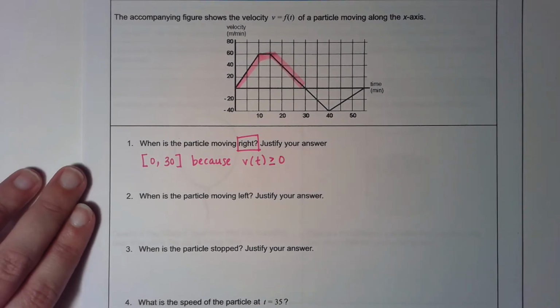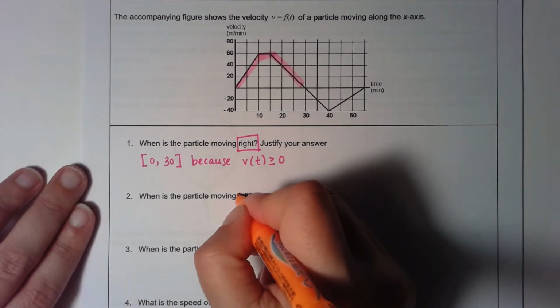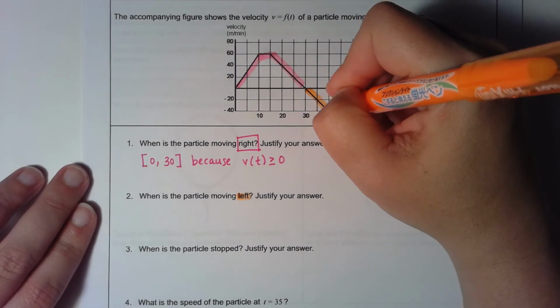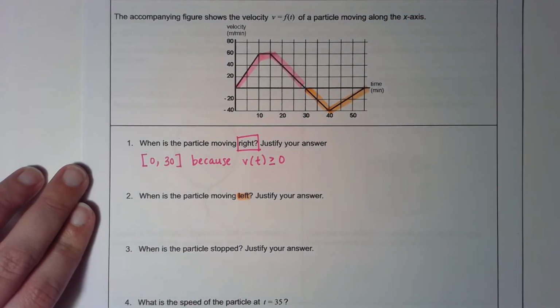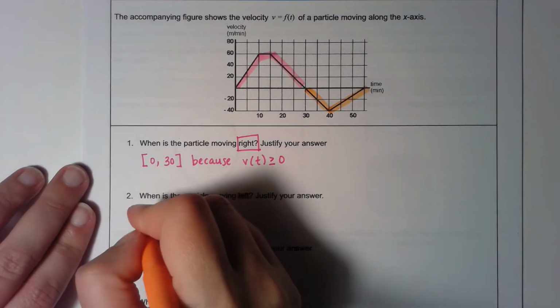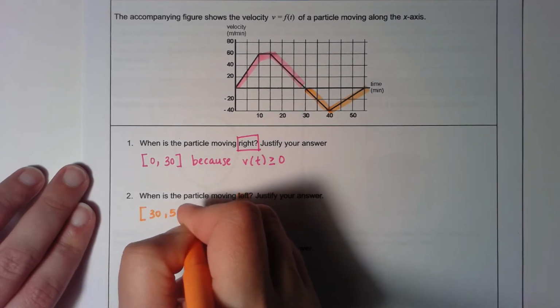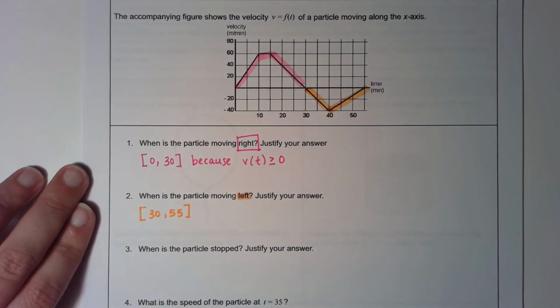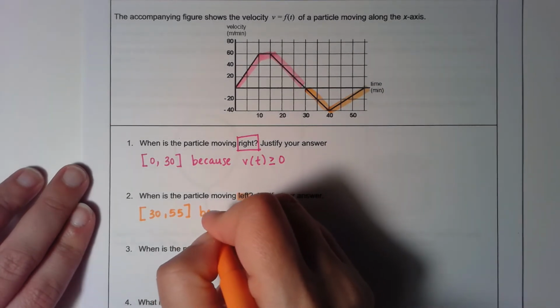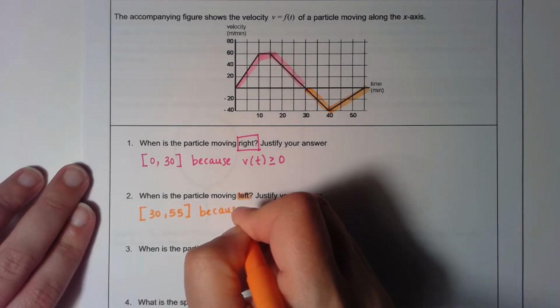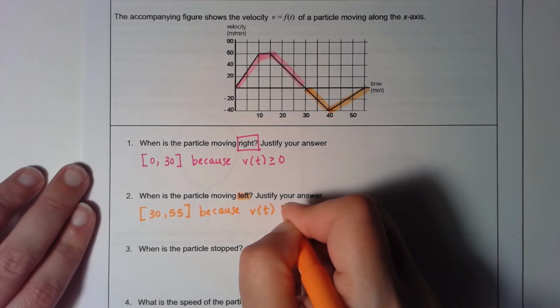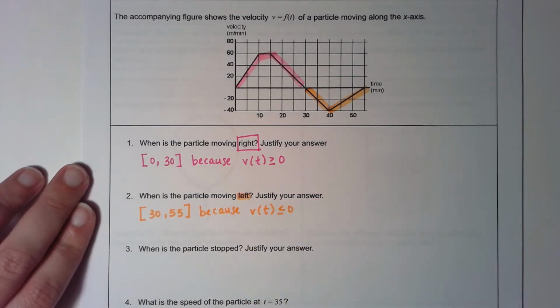If I want to know when this particle is moving to the left, then I'm going to be talking about below the x-axis, which is from 30 to 55. So I would say from 30 to 55 because my velocity is less than or equal to 0.